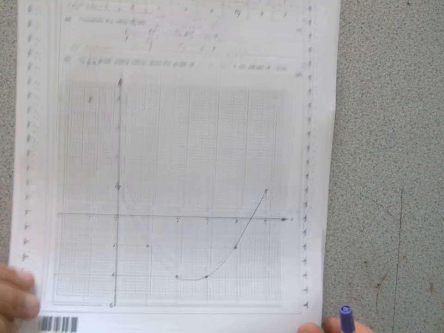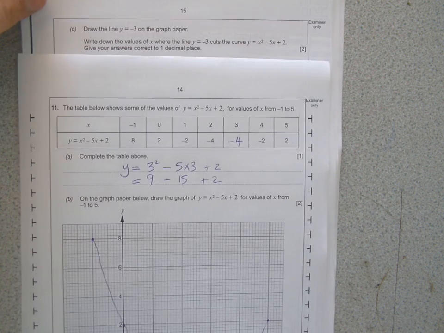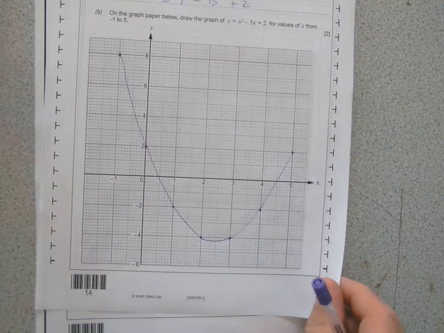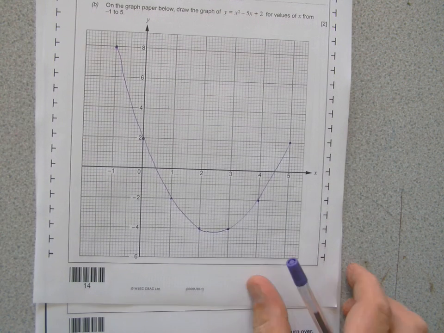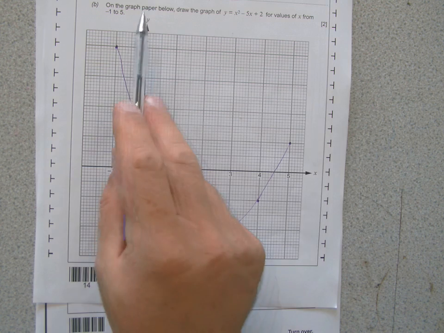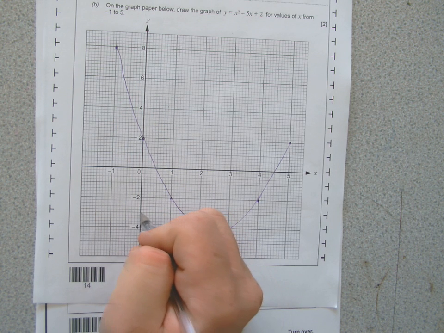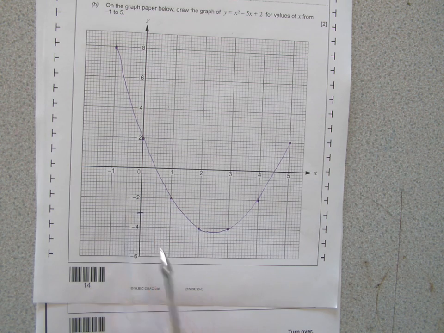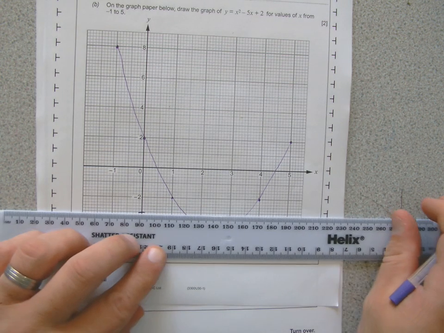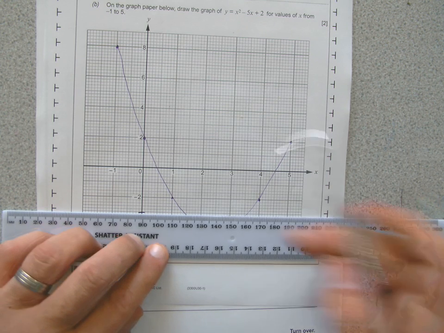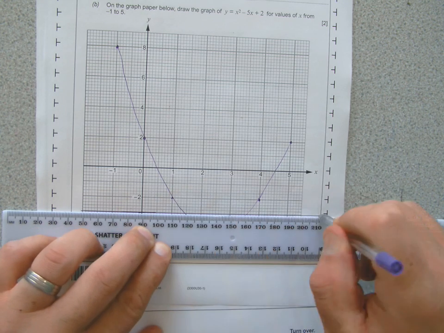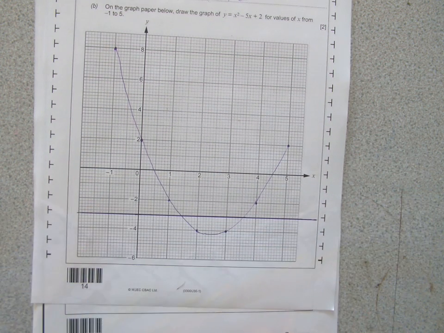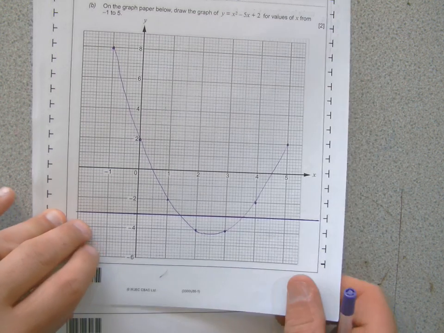Part C then says, what's it say here? It says draw the line y equals minus 3 on the graph paper. So let's do that first. You've got to do that because if you don't, you won't get the mark. It's worth 1 mark. So y equals minus 3. So there's your y-axis. Minus 3 is here. So what I do is I put a little dash through it, minus 3. Then I'll continue by using a ruler and I'll draw a straight line through that dash. My line y equals minus 3. Make sure I get that accurate there. So I get a mark for that.